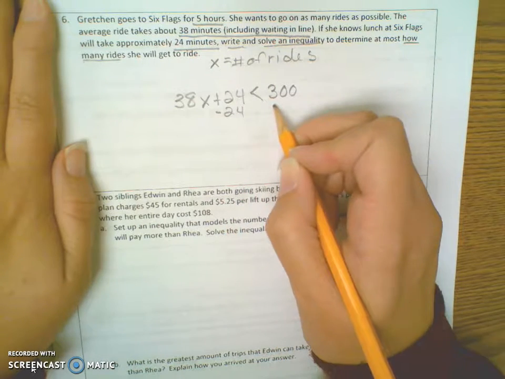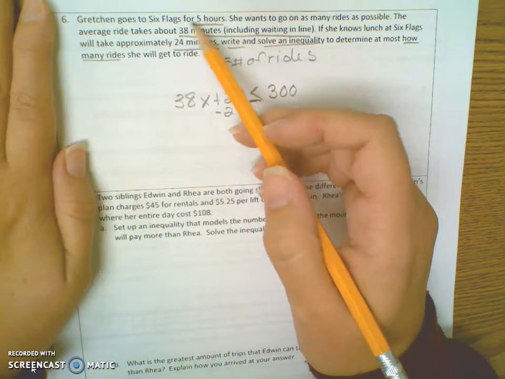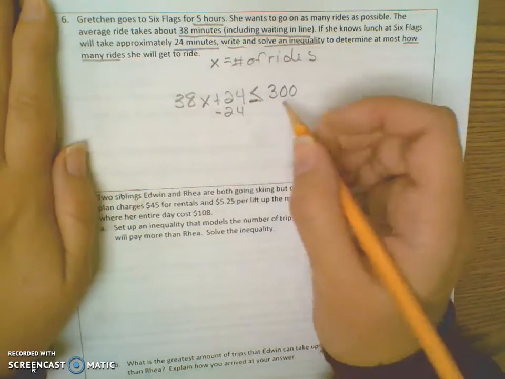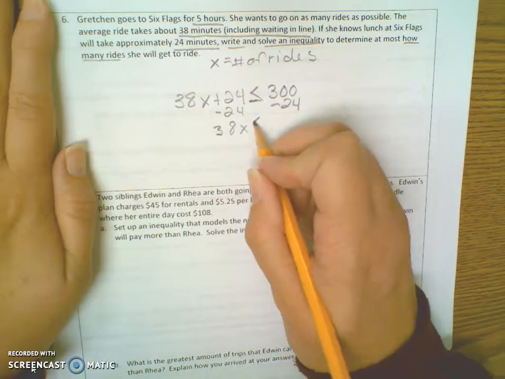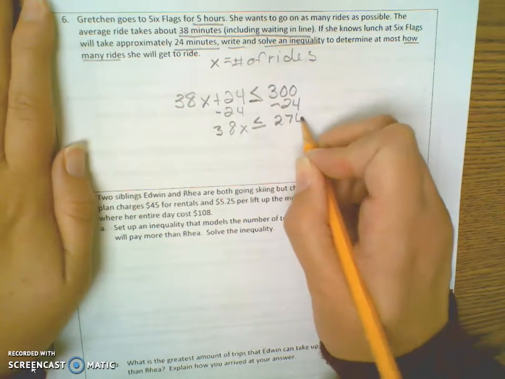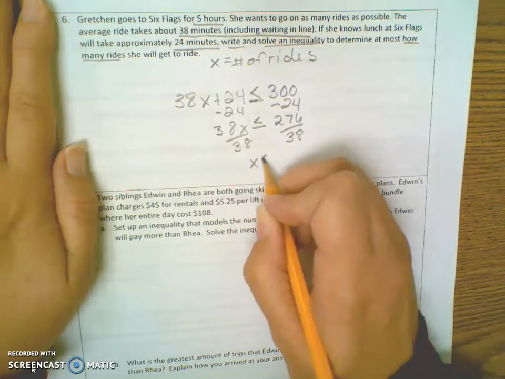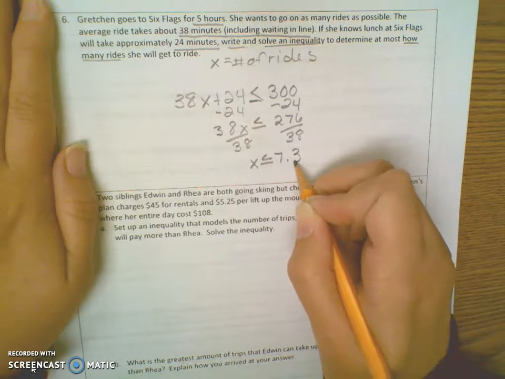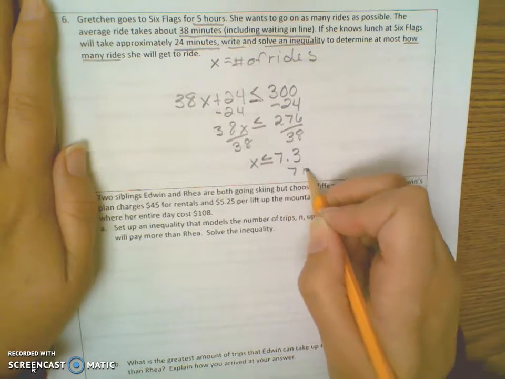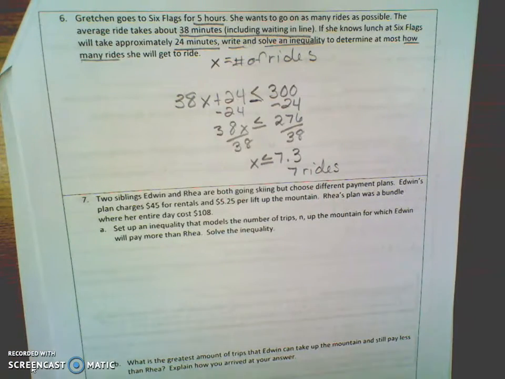So subtract 24, we'll say less than or equal to 300, because it says that she's going to be there for 5 hours, not less than 5 hours. So then we have 38x is less than or equal to 276. Divide both sides by 38. x is less than or equal to 7.3. And so that means 7 rides. She can't ride more than 7 rides because she doesn't have enough time to ride 8.